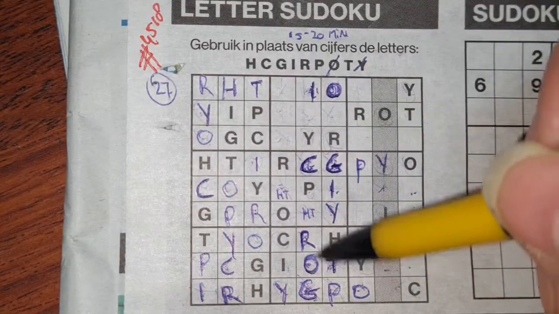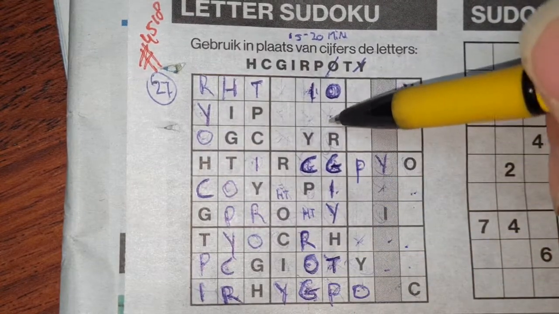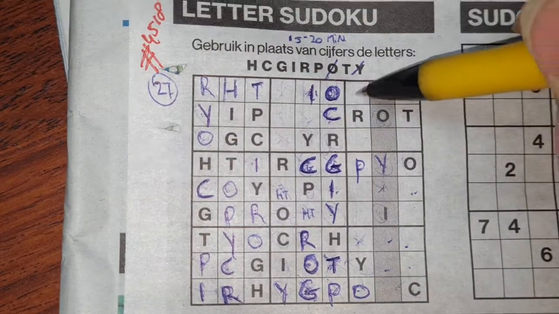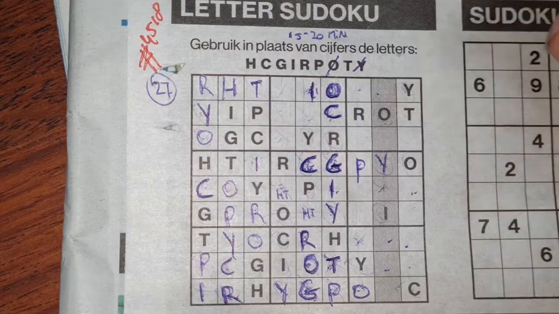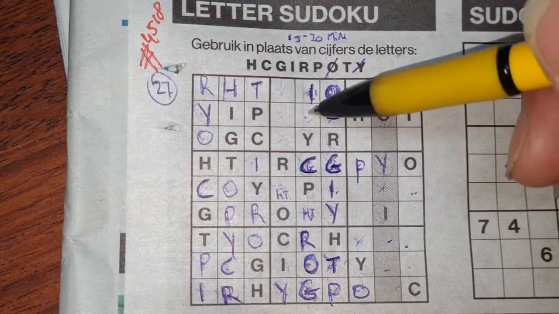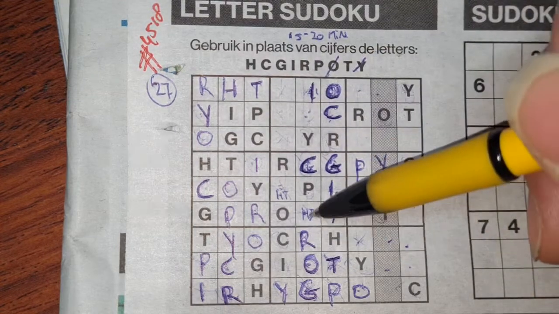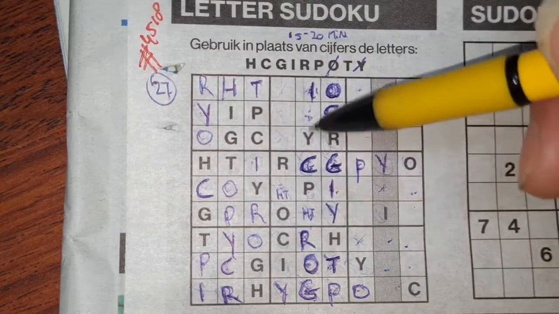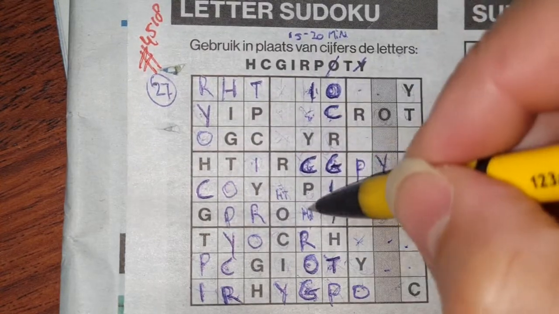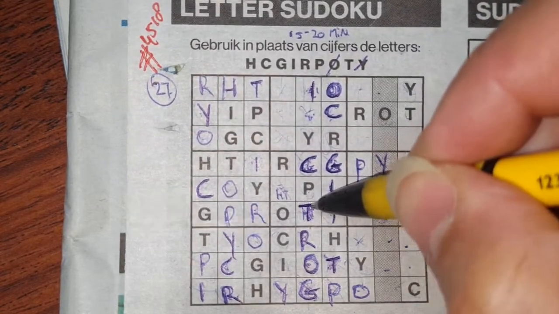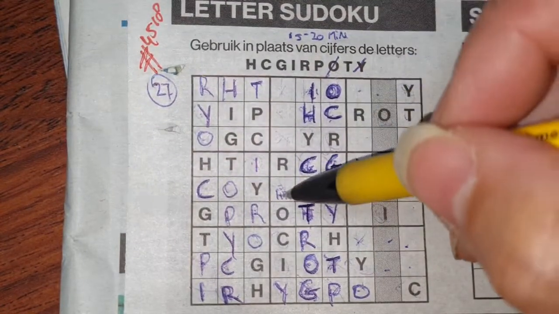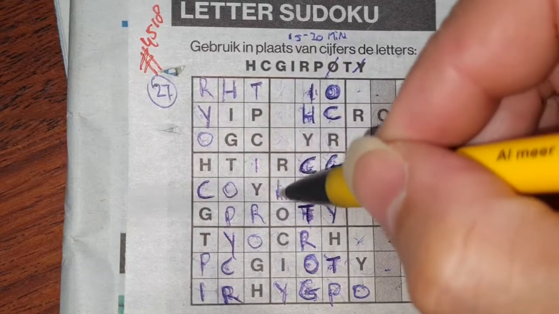C in this column, C in the middle column. So the column next, the only place left for the C should be there. Two missing letters in the middle column. Those missing letters are the H and the T. We have a T there, no T there. T should be here, and H goes there. One box left in this big square for letter H.